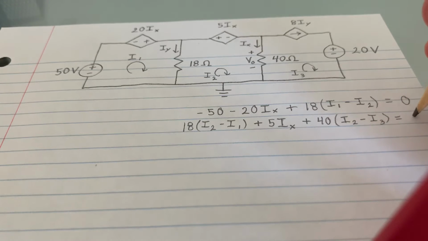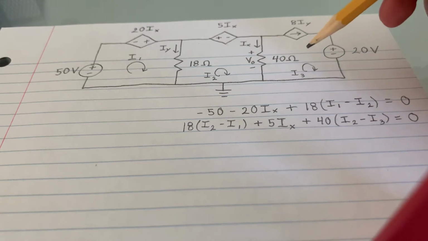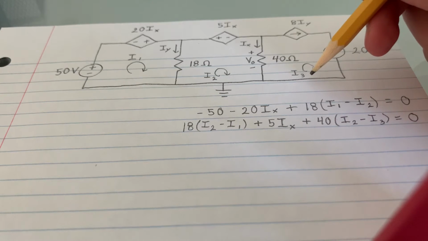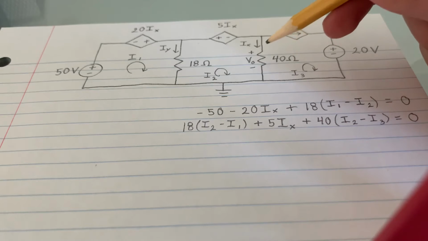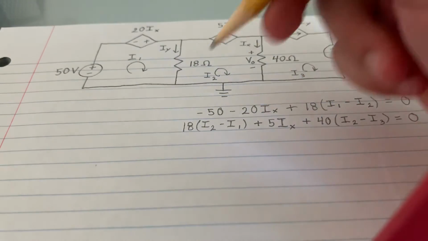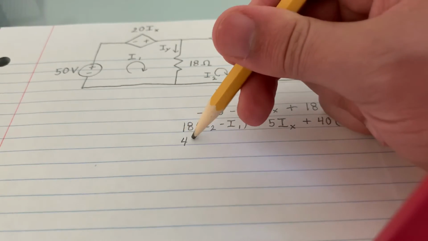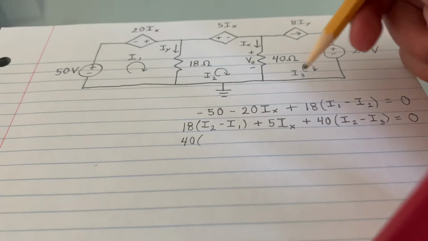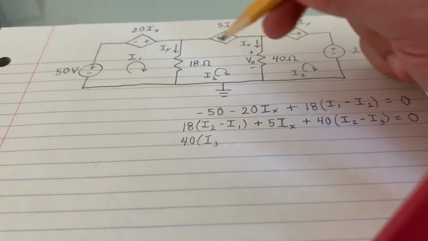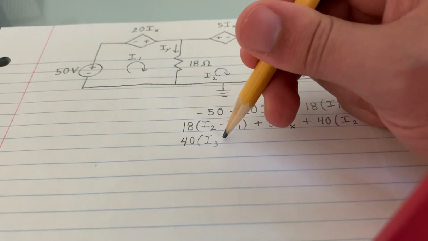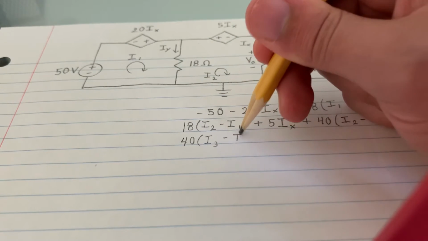And then I'll have all of this equal to 0 again. We have two equations. Now for I3, we start here, and we hit a resistor, 40, but once again, it's shared. So we do the resistor value, 40, times our current that we're analyzing, I3, minus the current going in the opposite direction, I2.